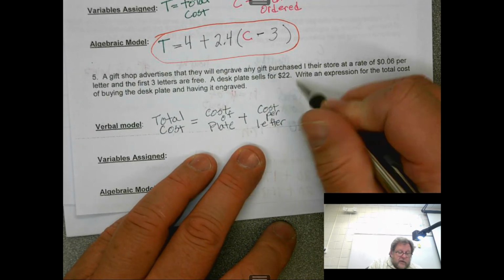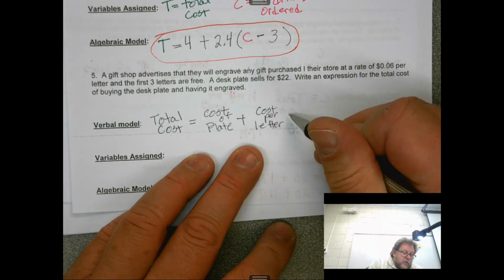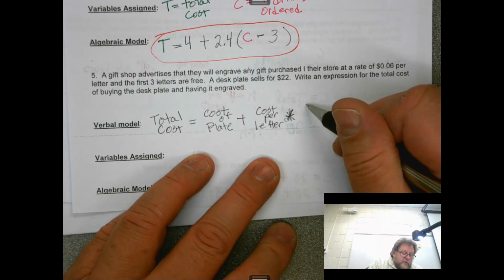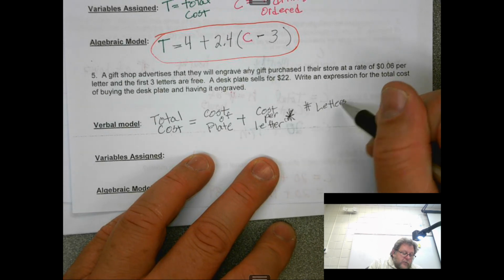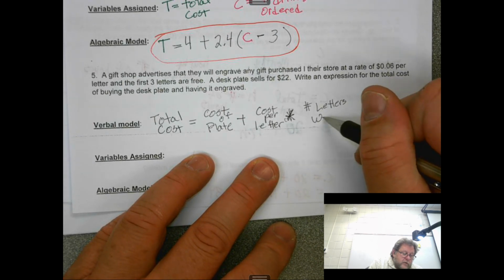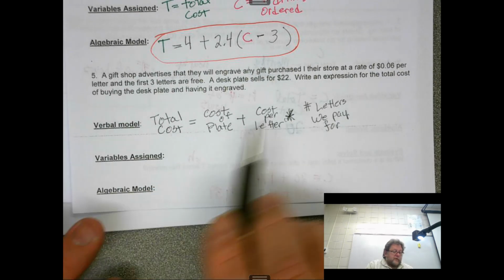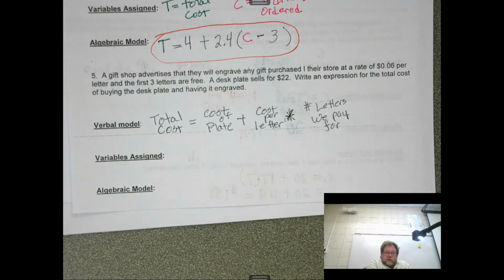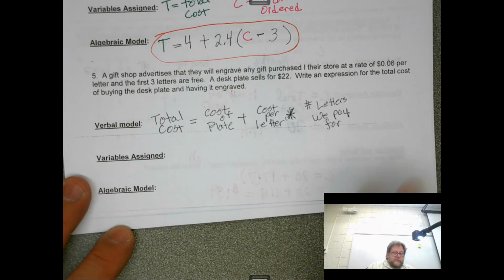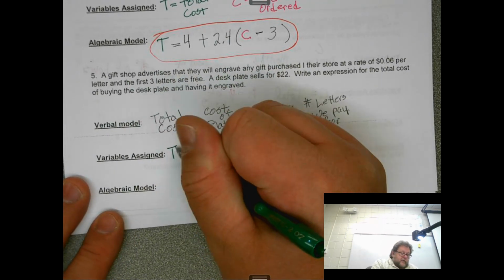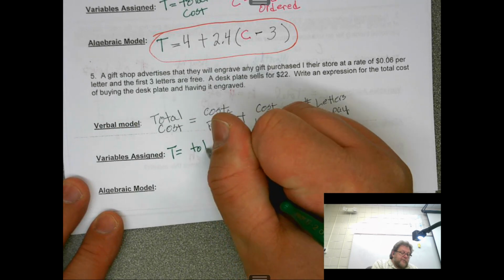So here are our variables assigned. I'm going to use T for total cost. The plate is a fixed cost, $22. Cost per letter is fixed. That's 6 cents per letter. What's not fixed, what changes, is the number of letters. So I'm going to use N for the number of letters that we pay for.